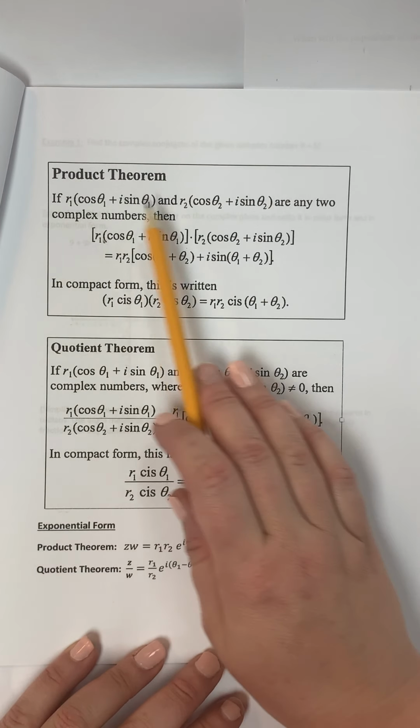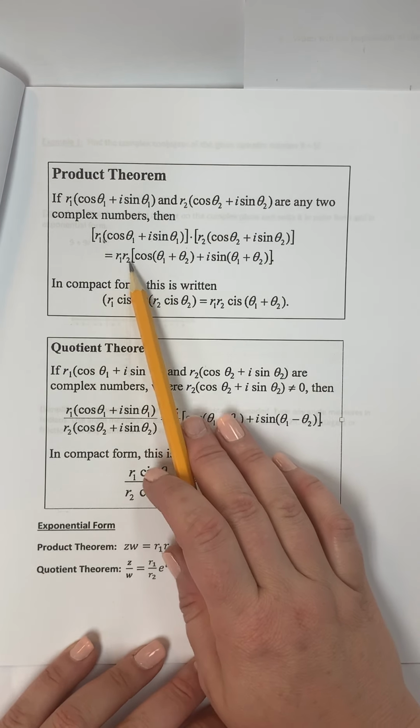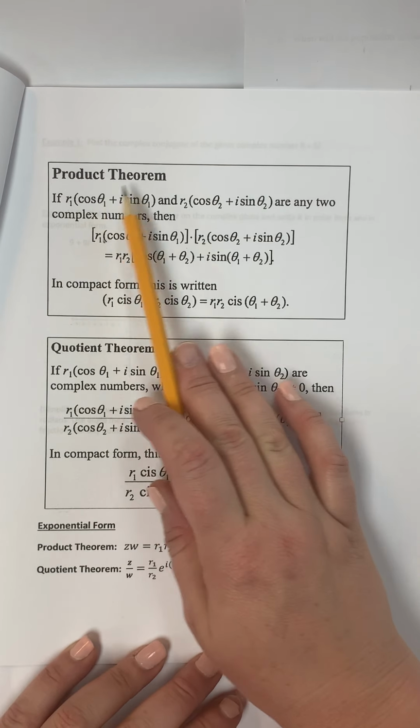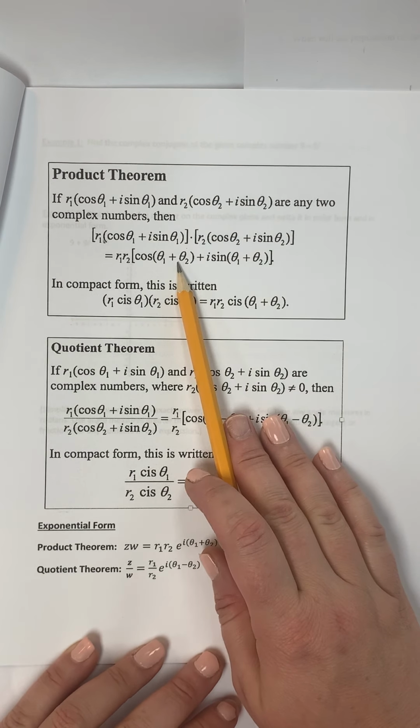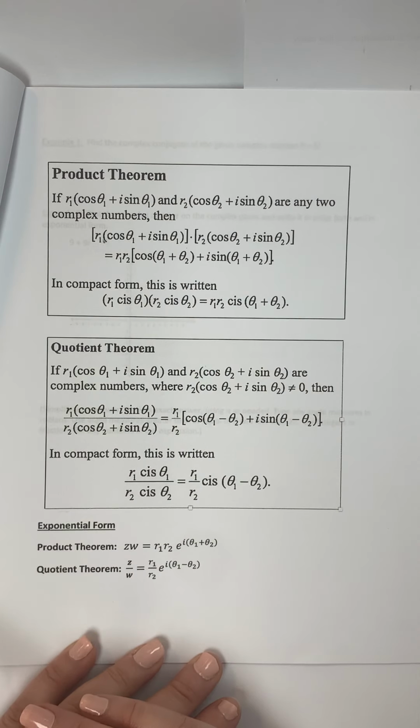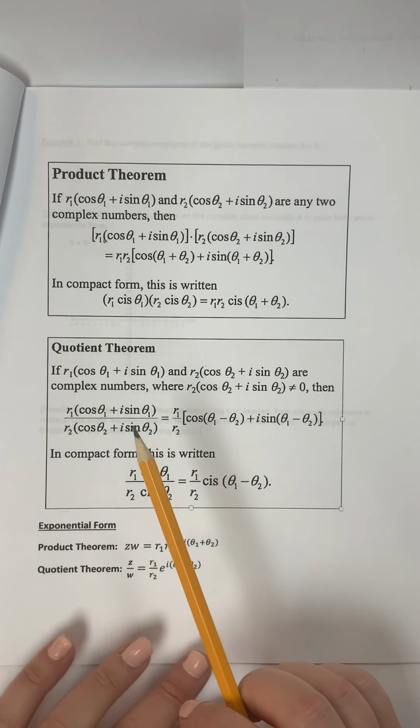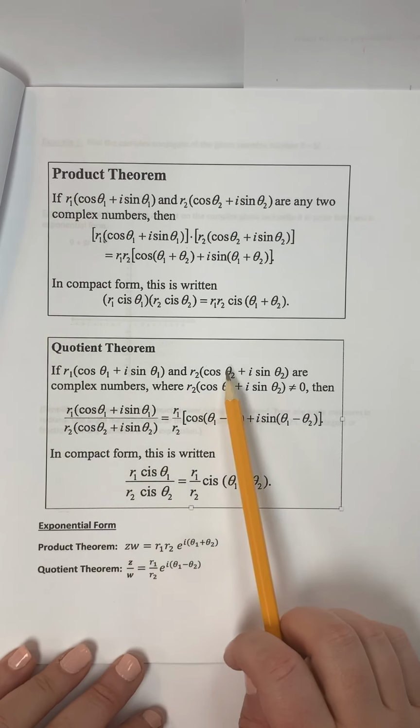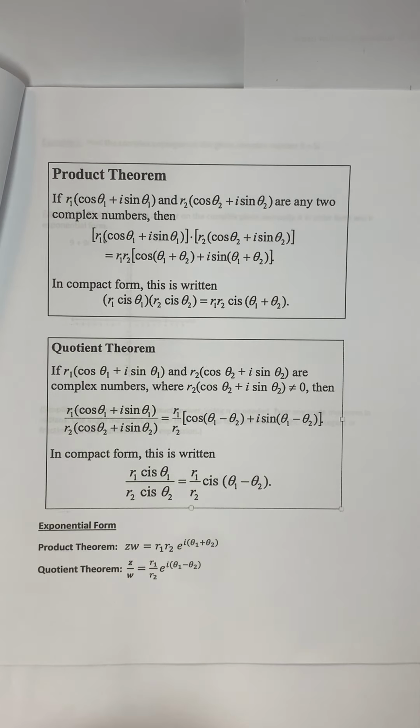So we would take their two r's and multiply them, and we would take their two thetas and add them. And that's how you get the product. Okay, similar for the quotient theorem if we had two complex numbers. Now, with division and subtraction, you know that it's really important for the order to be maintained.